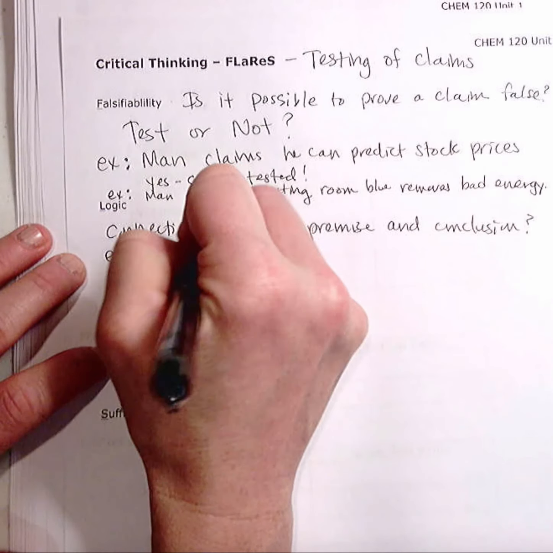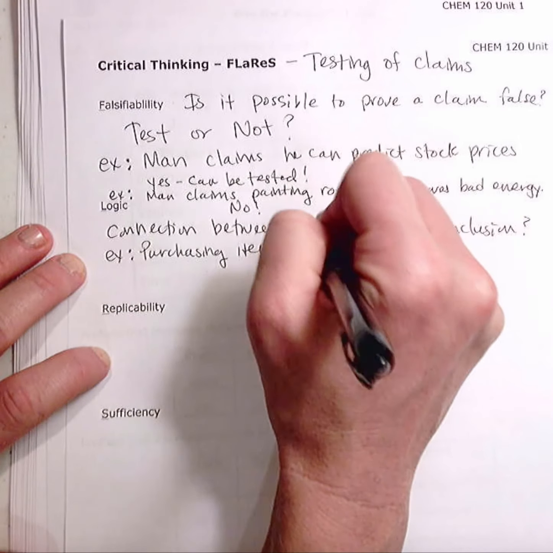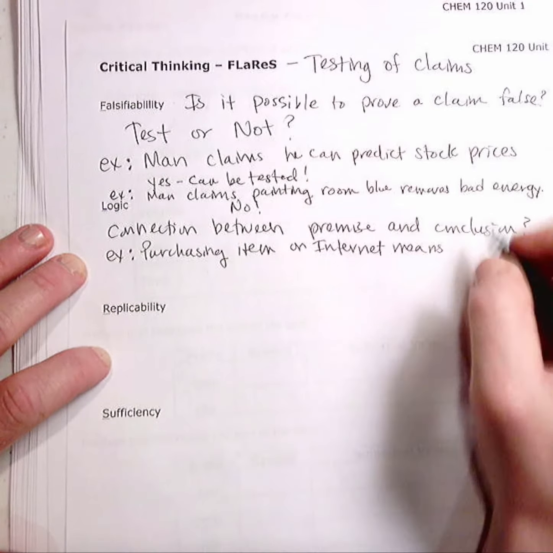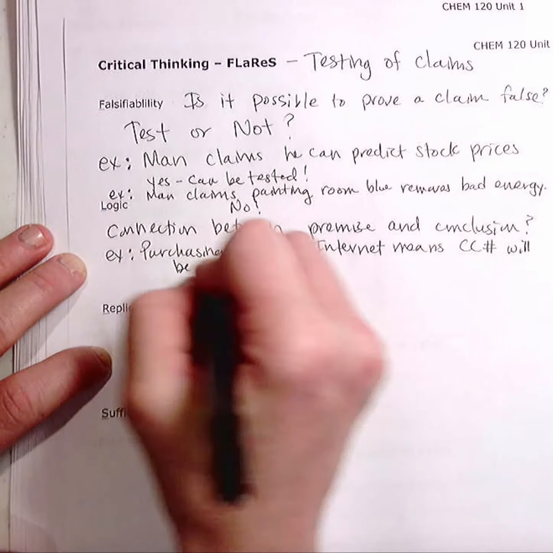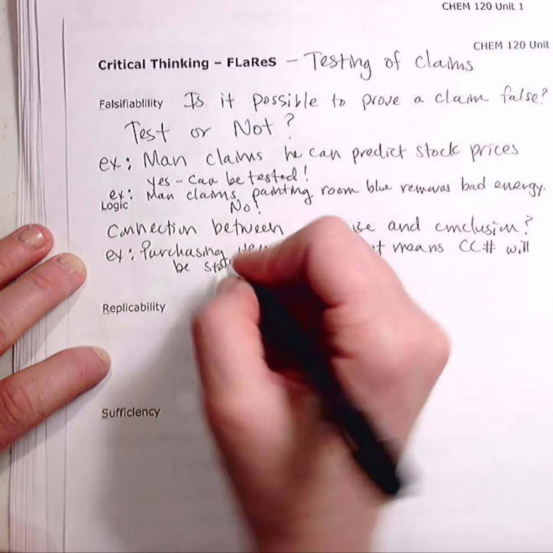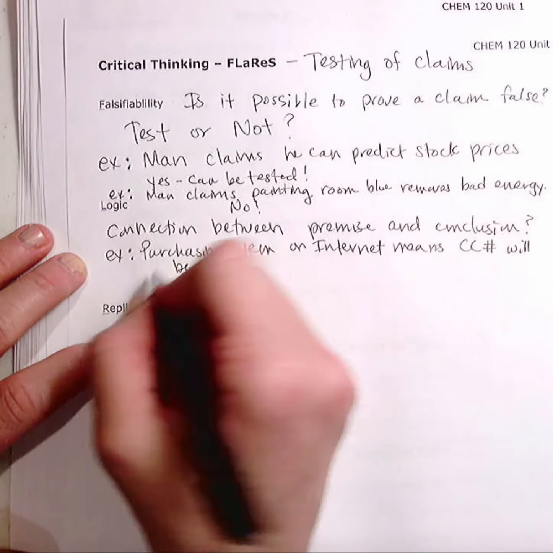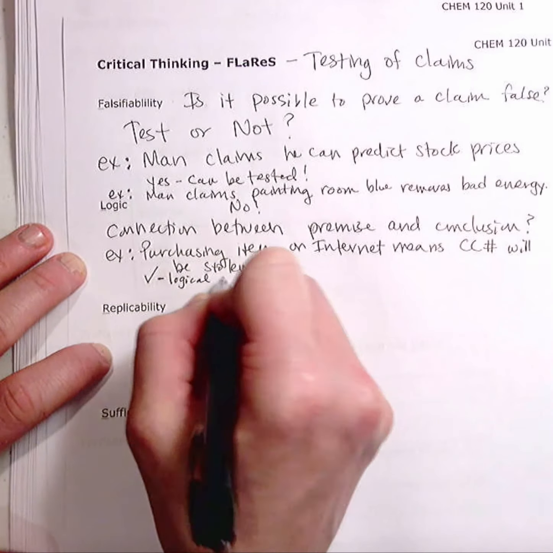Purchasing an item on the internet means the credit card number will be stolen. Yes. Logical connection.